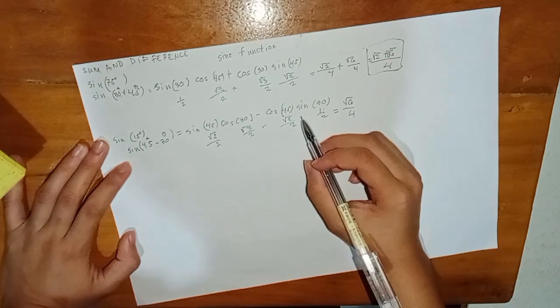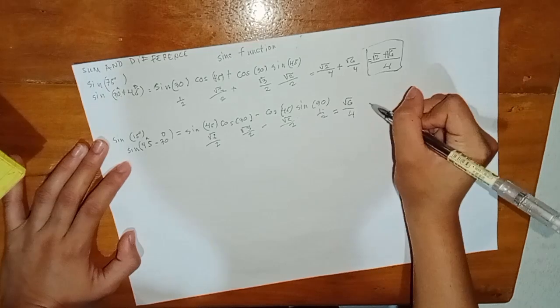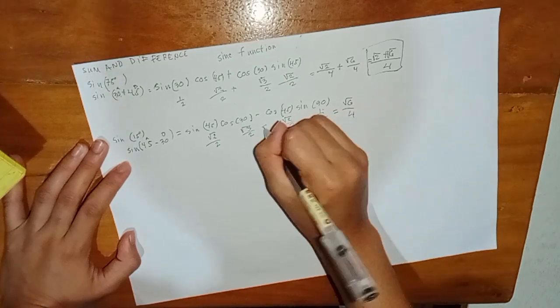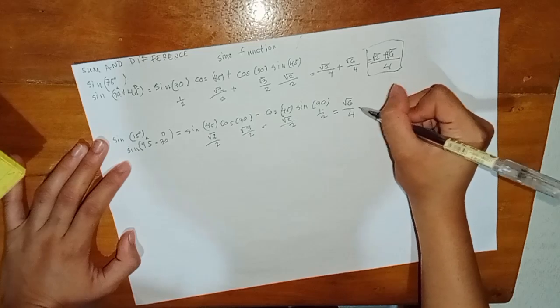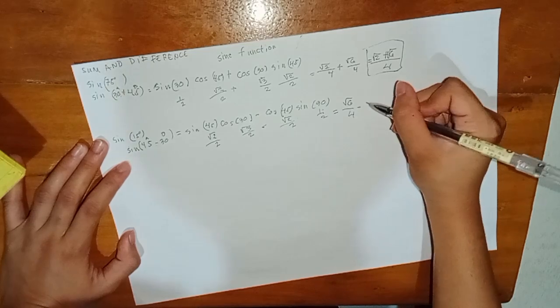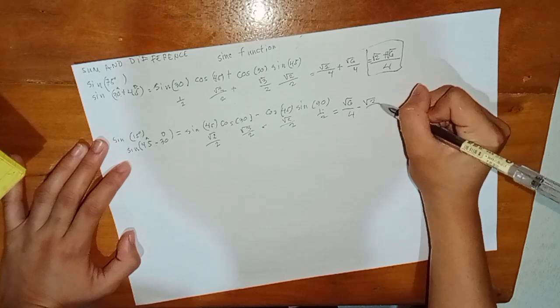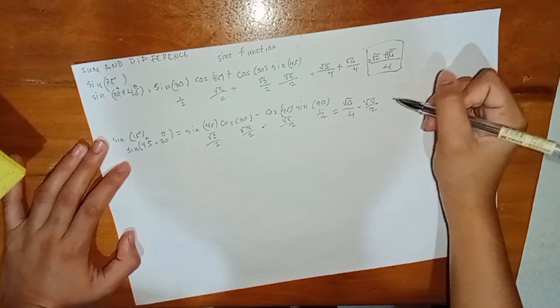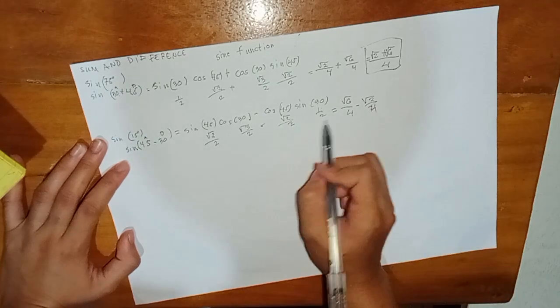The second term is square root of 2 times 1, and we can copy the sign, which is negative. So negative square root of 2 over positive 2. Oh, this is 4, because 2 times 2 is 4.